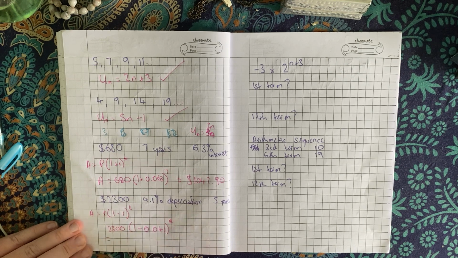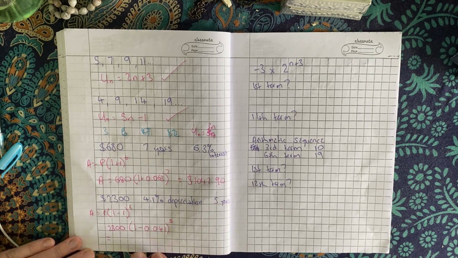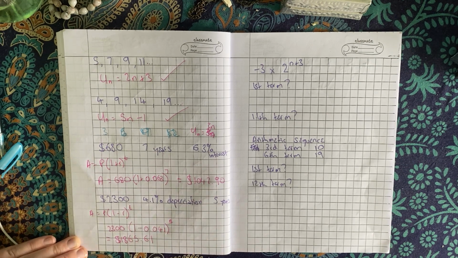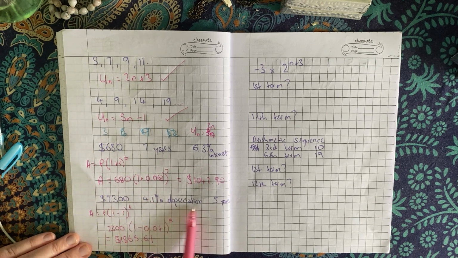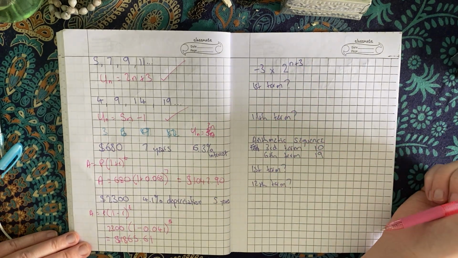I'm just going to type that into my calculator. 2300 times (1 minus 0.041) all to the power of 5. So then I have $1,865.61. So that's how much this would be worth if I started with this amount and it depreciated over time for 5 years.